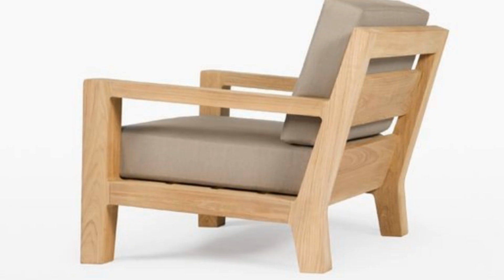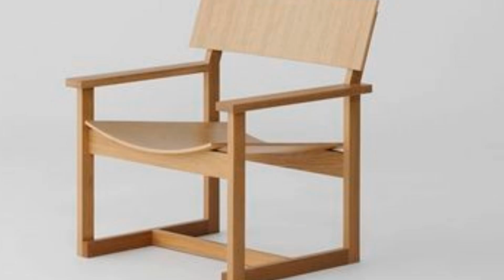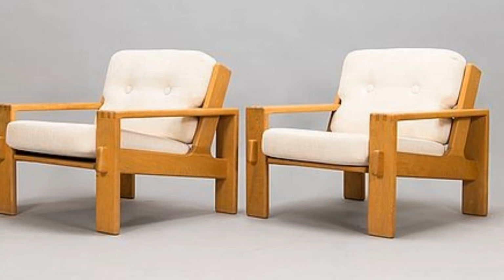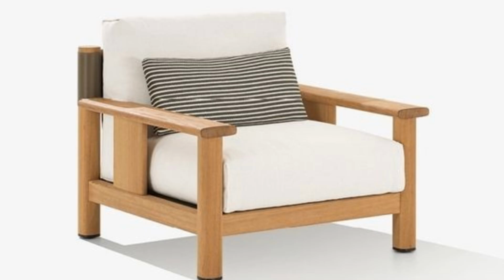Wood chair design ideas, a comprehensive guide. Wooden chairs have been a staple in furniture design for centuries, offering both functionality and aesthetic appeal. The versatility of wood allows for a myriad of styles, from rustic to modern, each with its unique charm and character. In this guide, we will explore various wood chair design ideas, discussing materials, styles, and innovative concepts that can inspire your next project or purchase.